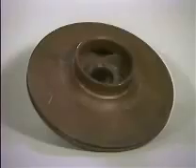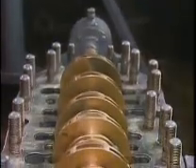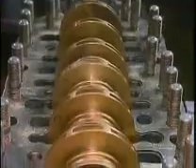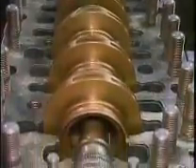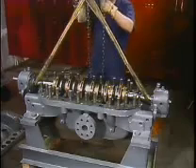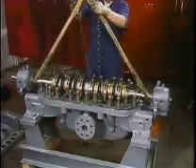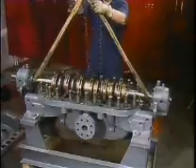For example, when this impeller is struck, it will vibrate at a specific frequency that is its natural frequency. Equipment that includes a number of rotating components may have more than one critical speed. For example, this shaft assembly has several critical speeds. It could be dangerous to operate this shaft assembly at any of its critical speeds.